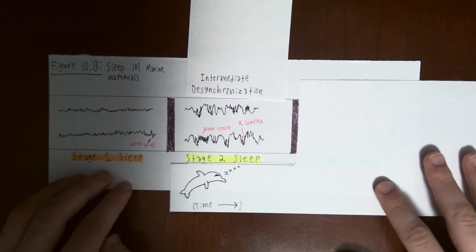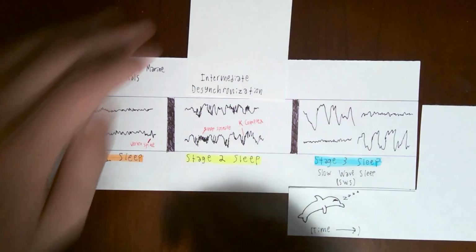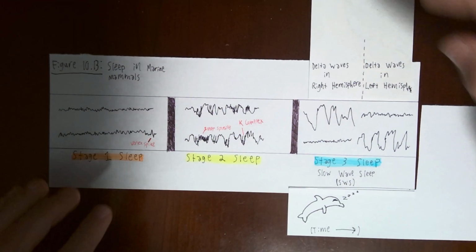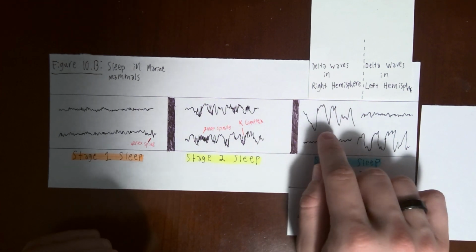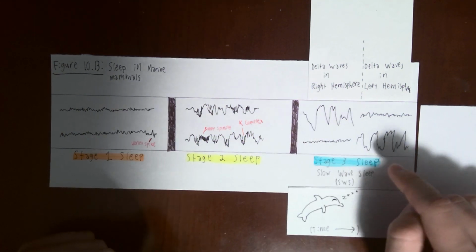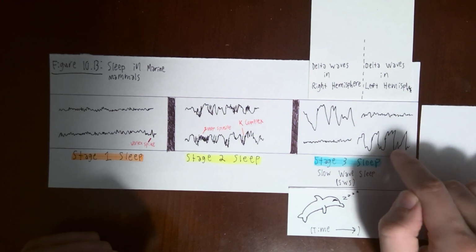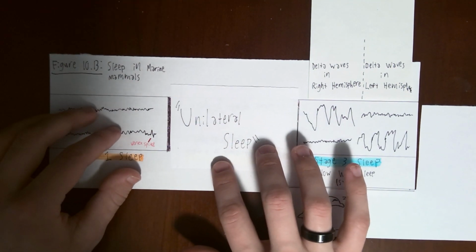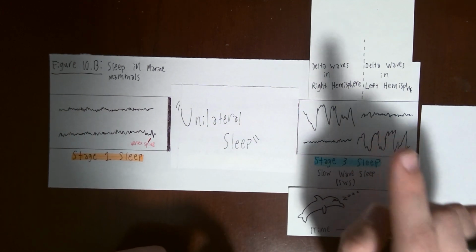Now, where we differ is once we get to stage 3 sleep, otherwise known as slow wave sleep, or SWS. Here, the readings look much different. Here, we can see the characteristic slow, very high amplitude delta waves in the right hemisphere, but we don't see them in the left hemisphere. And as we go on through time, we lose those delta waves in the right hemisphere, but we gain them in the left hemisphere. Now, this is called unilateral sleep because it utilizes only one hemisphere at a time to engage in stage 3 sleep.